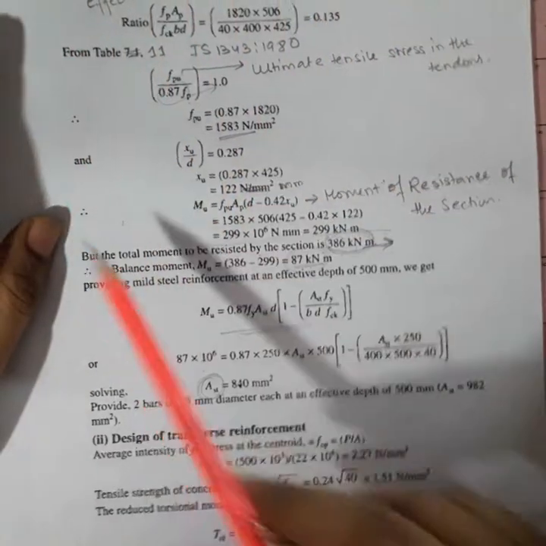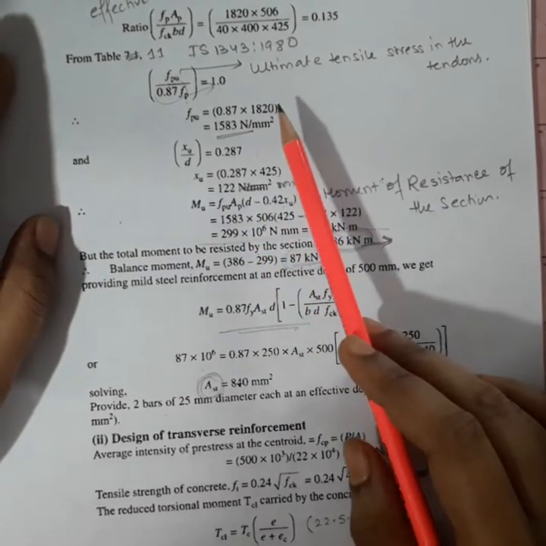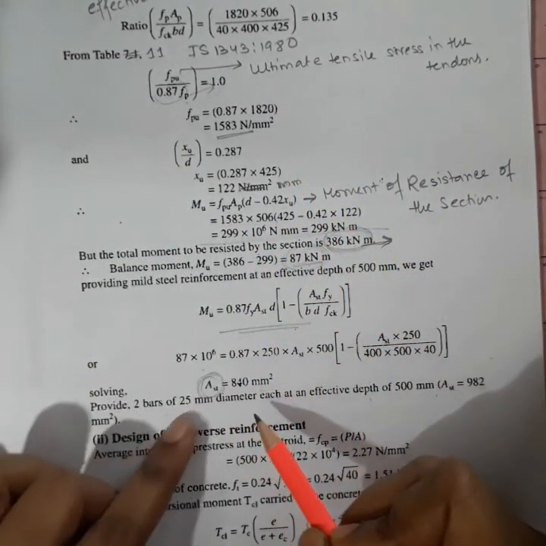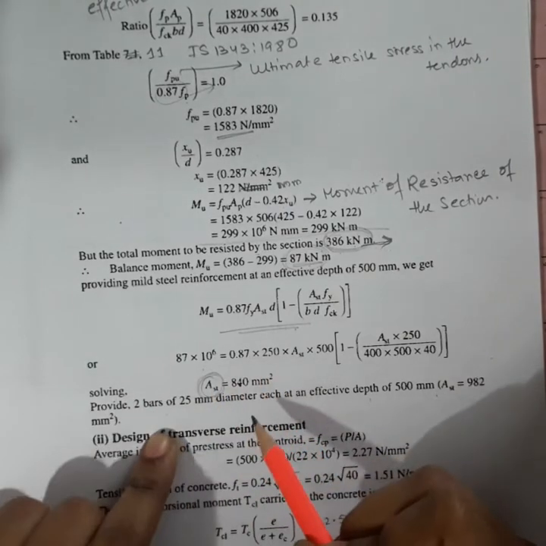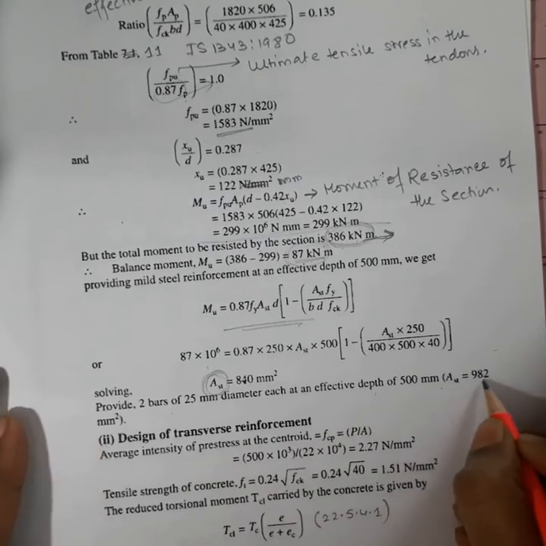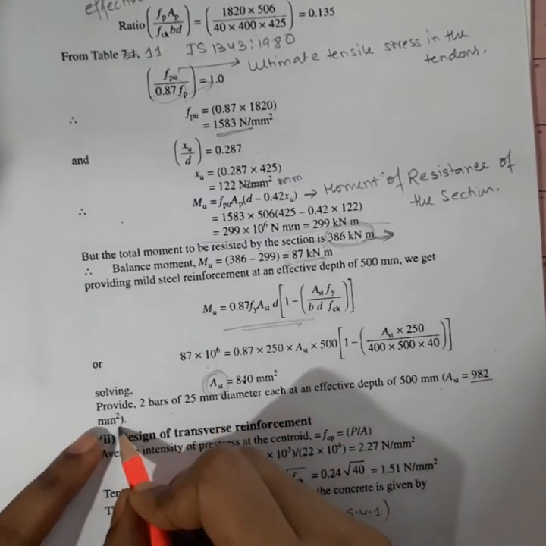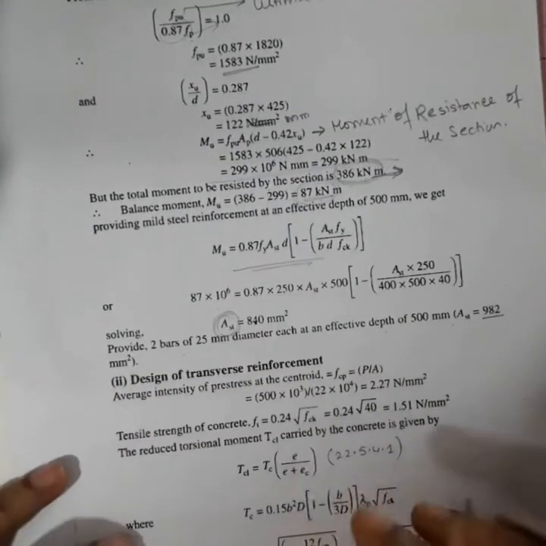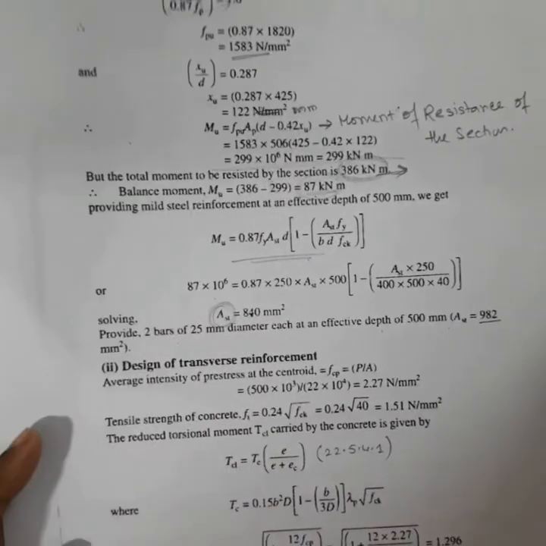So by considering the pre-stressing effect and the torsional effect, we have achieved the longitudinal reinforcement requirement; the provided AST will be 982 millimeter square. Now we will design the transverse reinforcement.